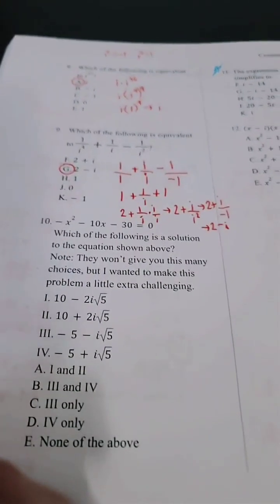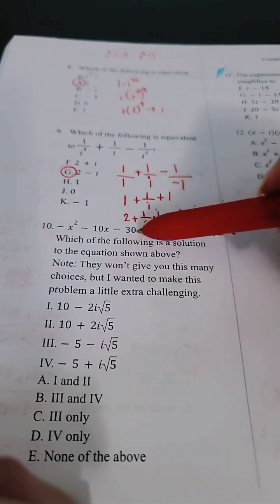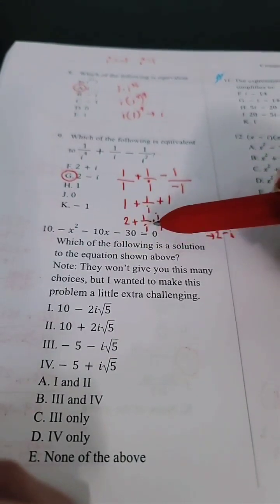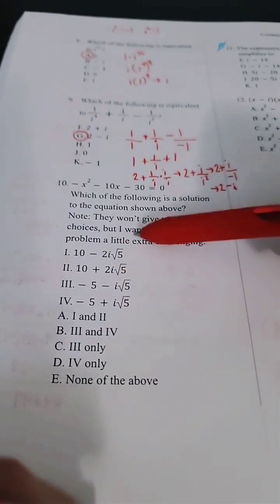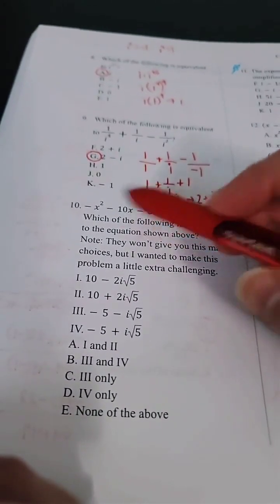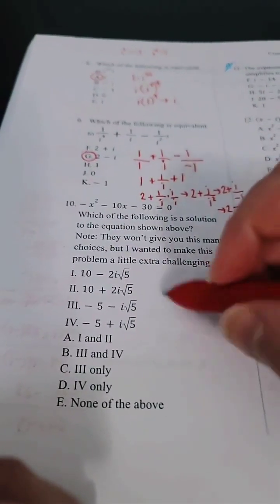So then let's go to number 10. We have this equation right here. Which of the following is a solution to the equation shown above? I put a little note: they won't give you this many choices, but I just wanted to add some extra options to make it more challenging. Right over here, we see that we have i's involved. That's because there are going to be imaginary roots that we have to find with this.